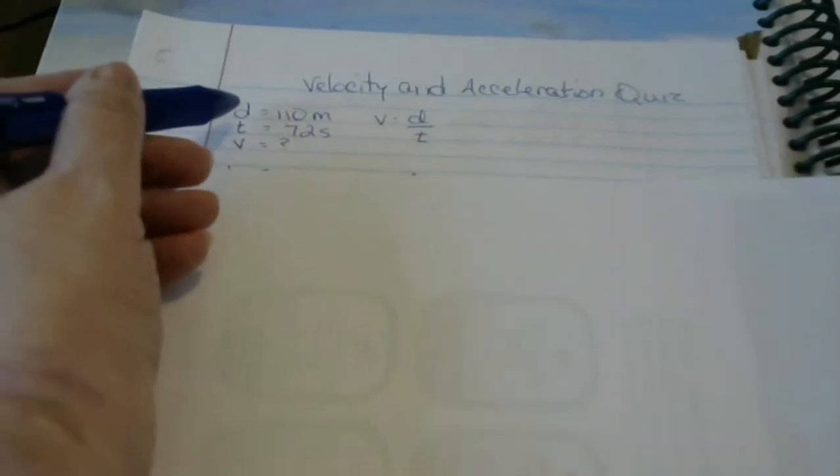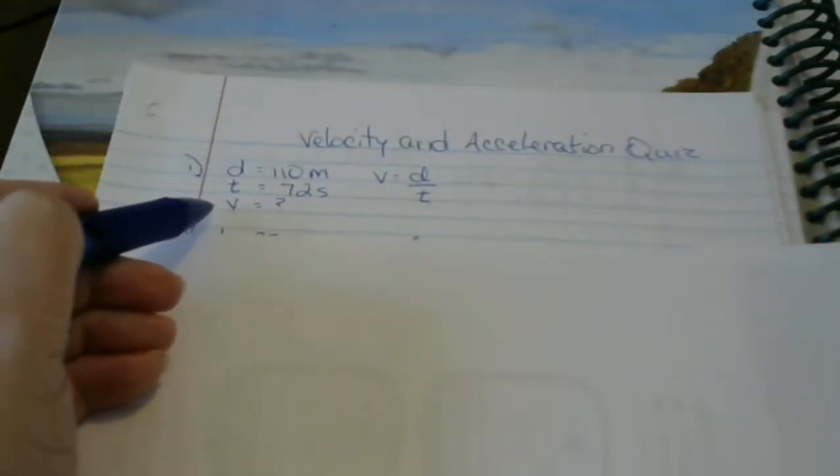The first one, you have a swimmer who swims 110 meters toward shore in 72 seconds. Okay, so that's looking for distance. I'm sorry, that's looking for velocity. So you're looking for velocity on there. Your distance is 110 meters, the time is 72 seconds, and so you're going to find velocity.